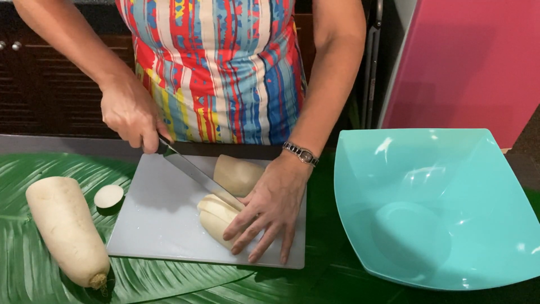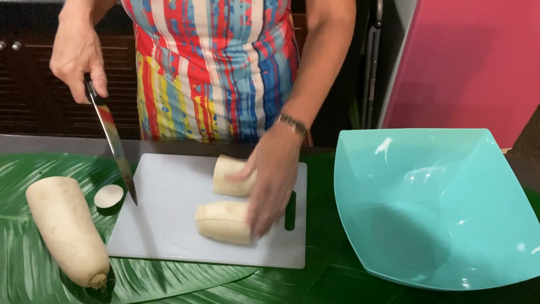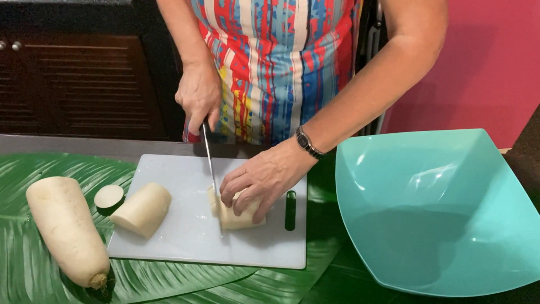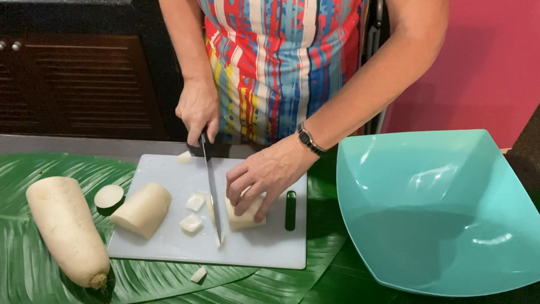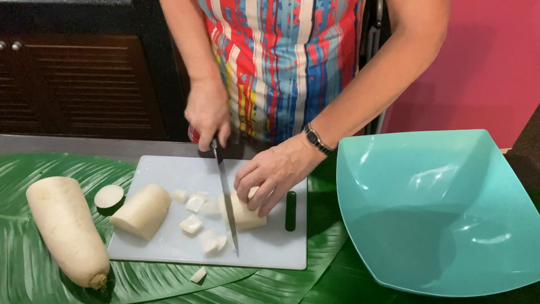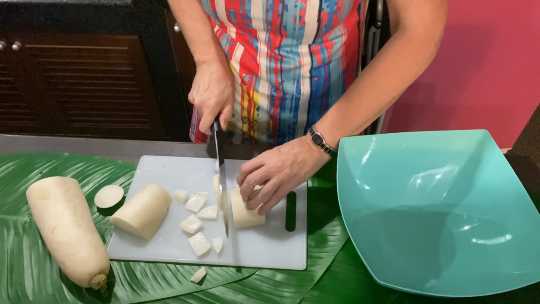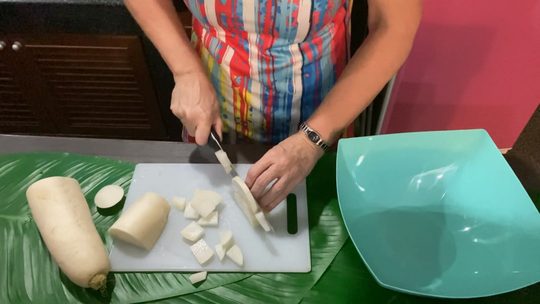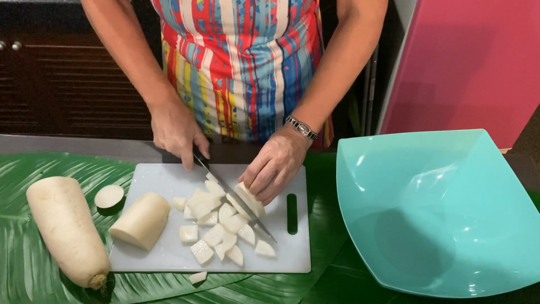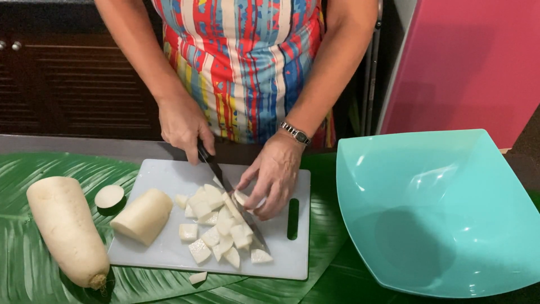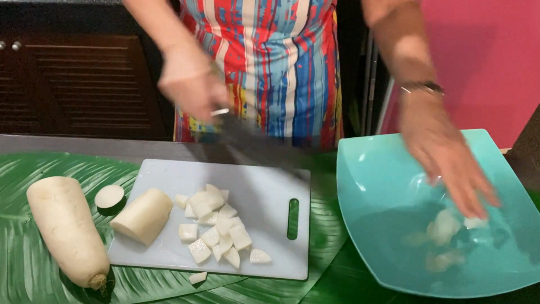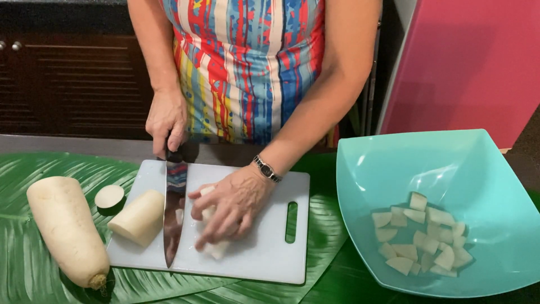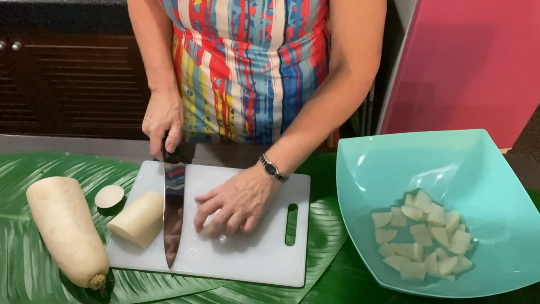Cut it into thirds, and then just cut down the side and make it into little bite-sized pieces, a little smaller. Then what you want to do is use about the same shape and size of whatever it is that you're going to include, and then it all matches. It's a little matchy. So I just chop and throw it in the bowl as I go. So I'm going to do that.